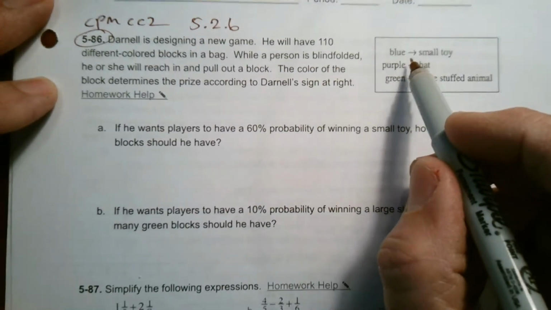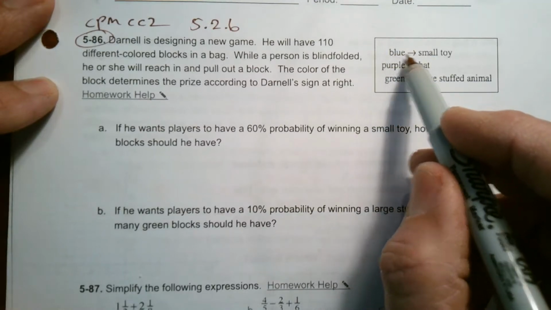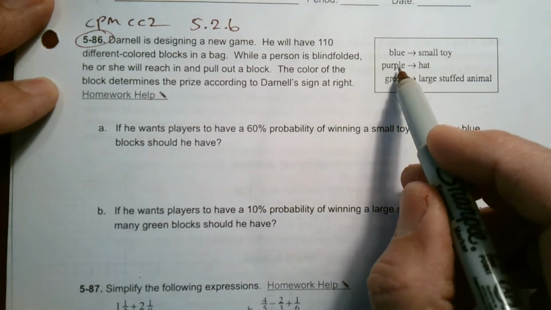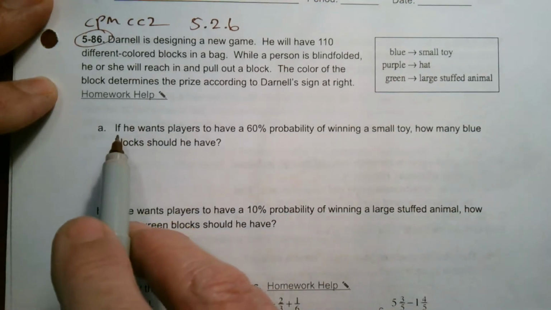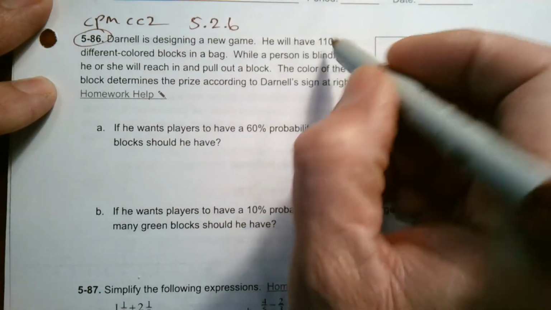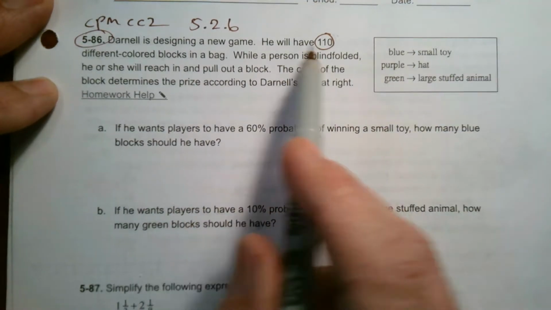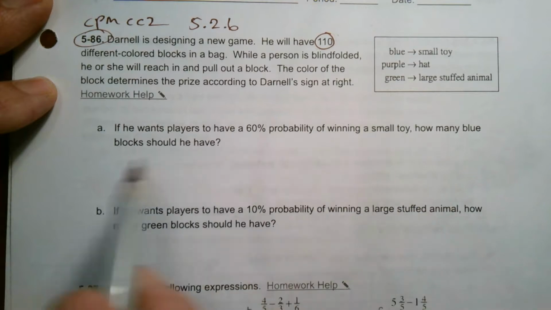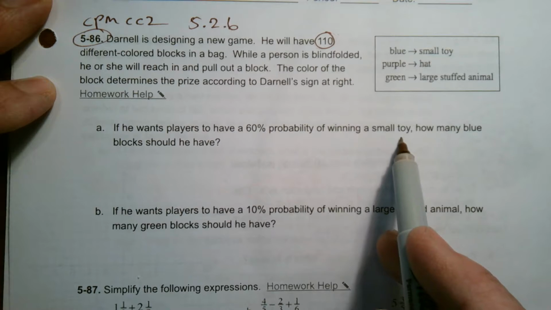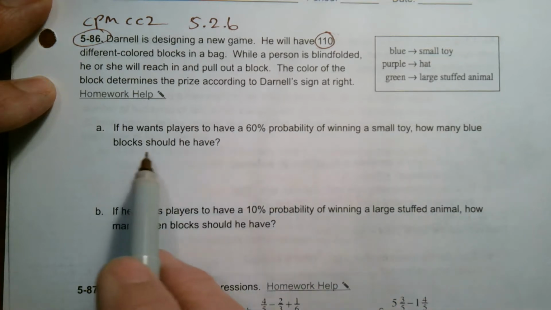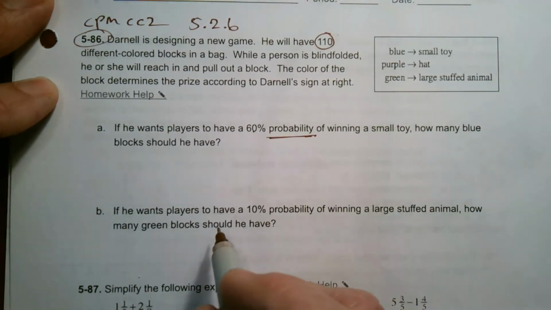If a person pulls out a blue block, they're going to get a small toy. If they pull out a purple block, they're going to get a hat. If they pull out a green block, they're going to get a large stuffed animal. We know that there's 110 blocks in there with those three colors: blue, purple, green. He says if he wants players to have a 60% probability of winning a small toy, how many blue blocks should he have? So he wants the probability to be 60%.